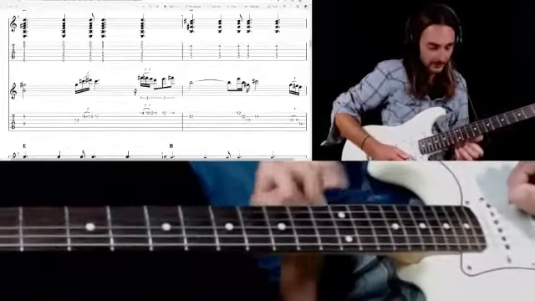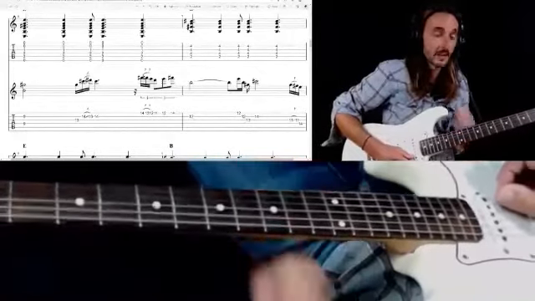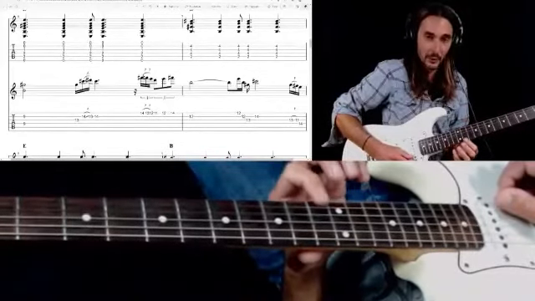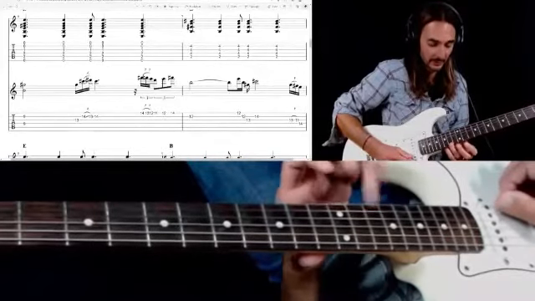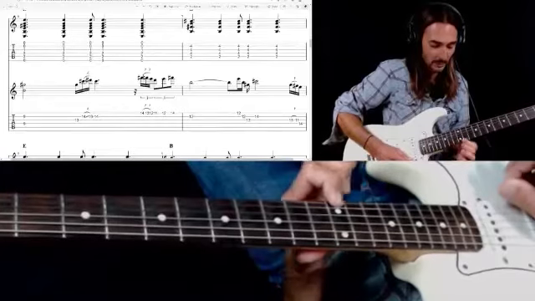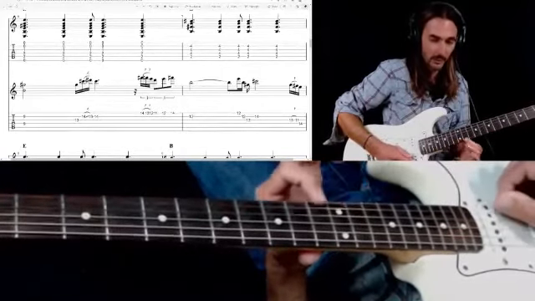So I've noticed those chromatic things that Jerry does a lot are often done between the 3rd and the 5th, which is where this is. This is the 5th of a B major chord. And it's 5th, flat 5, 4, 3, right?